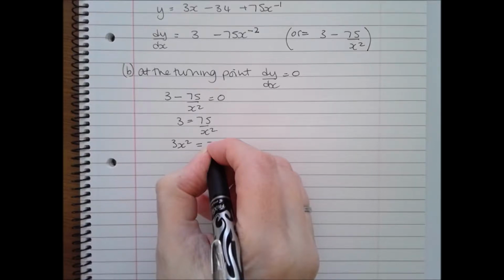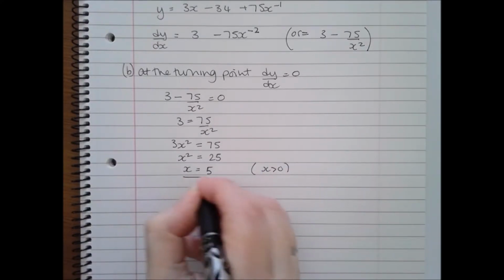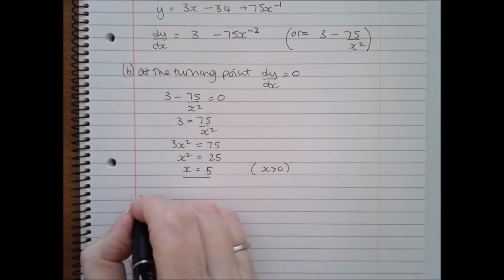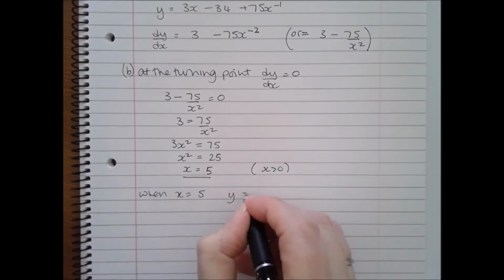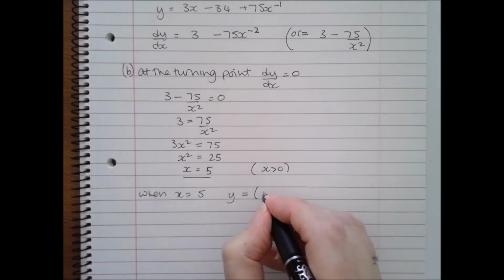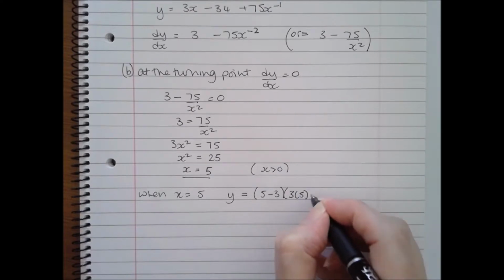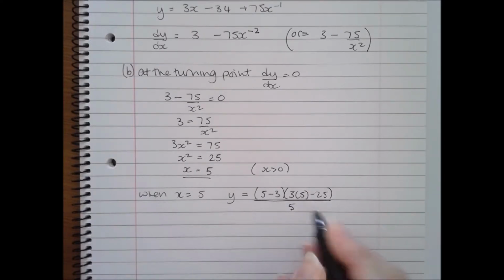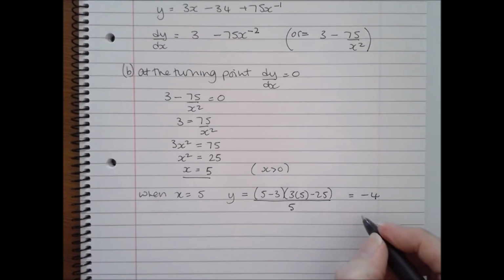And again, the question tells us that x is bigger than 0, so we don't need to worry about the negative part. And then it says find the coordinates, so we need to find y. So we can say that when x equals 5, y is going to be, into the original equation, 5 minus 3, and then 3 times 5 minus 25, all divided by x, which is 5. And if you work this out, y comes out to be minus 4. So the coordinates of the turning point are (5, -4).